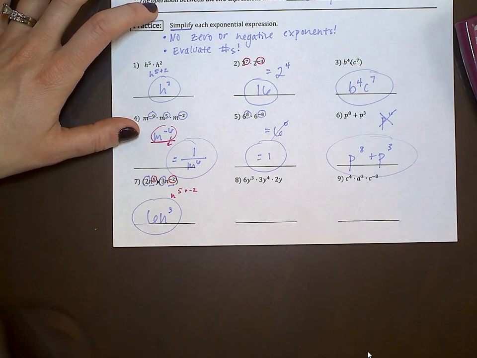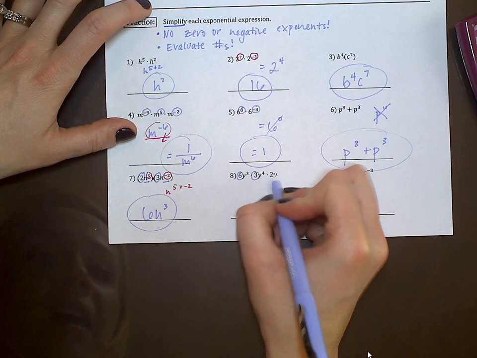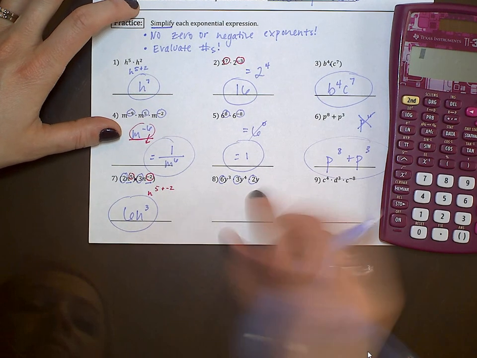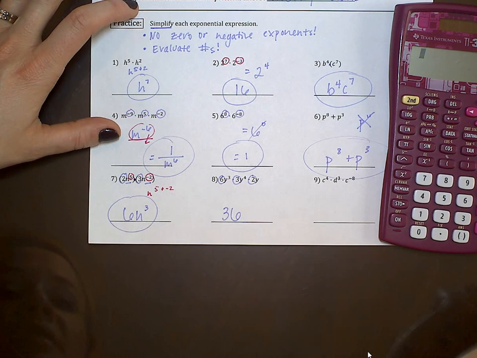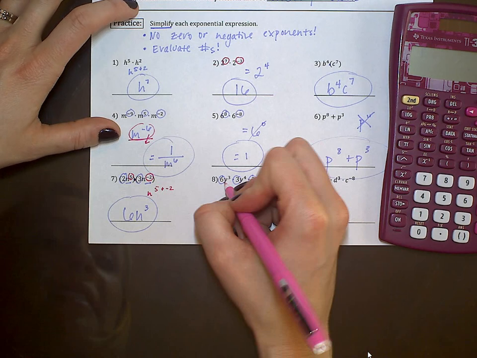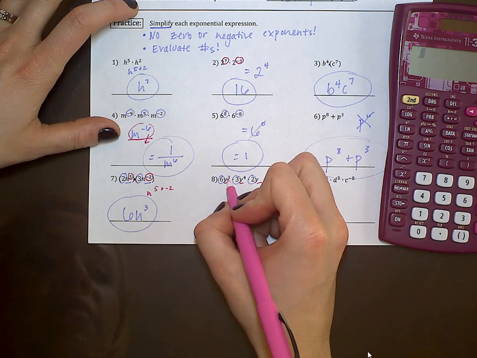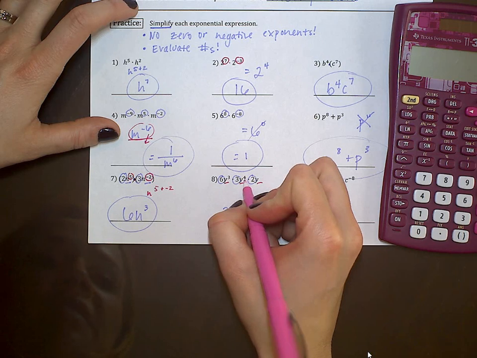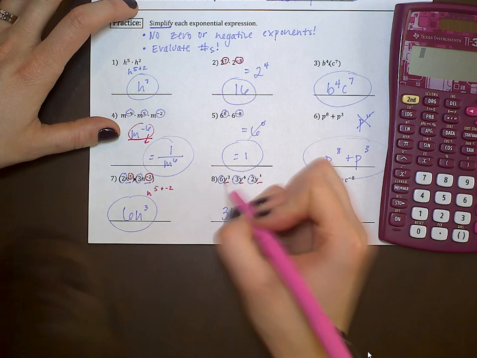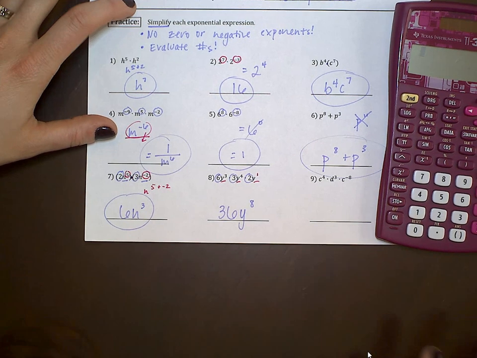It's the same idea on number 8. I'm going to actually multiply the big numbers. Okay, I'm going to do 6 times 3, which is 18 times 2. That's 36. So actually multiply the big numbers and then add the exponents to bring the y's together. So there's 3 y's here, there's 4 y's here, that's 7. There's 1 there if they don't write the exponent. So there's 8 y's total. So it'd be 36y to the 8th.